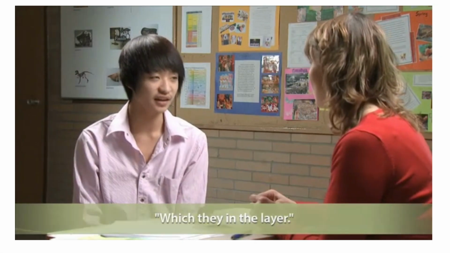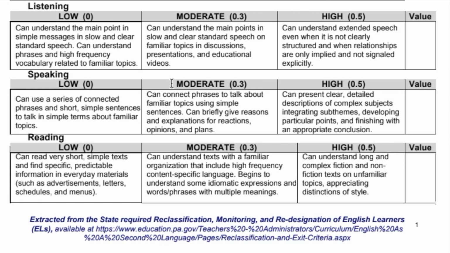And he also said "which they in the layer" versus "where they are in the layer." He obviously understands the content, but he has trouble explaining it. He seems to lack the necessary command of a broad enough range of language to express himself precisely, and his overall command of structures is not well developed yet.